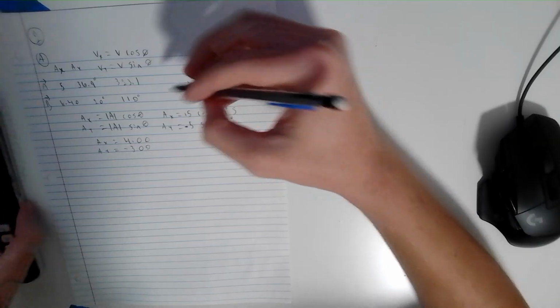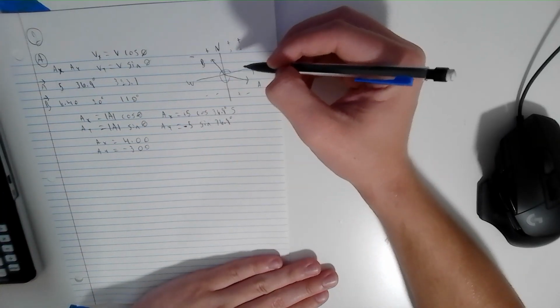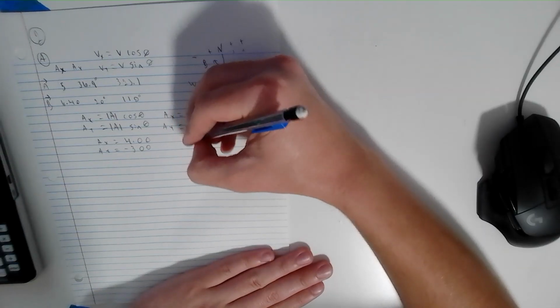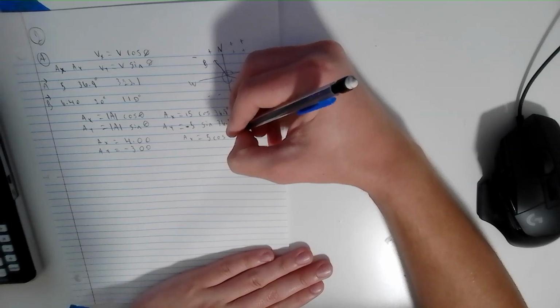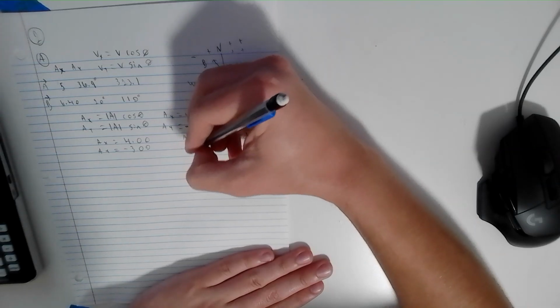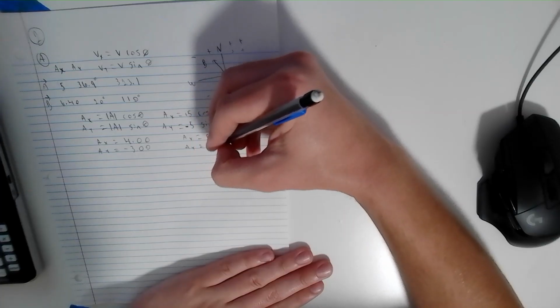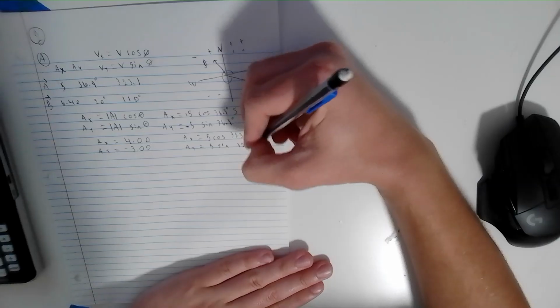And that would just be plugging this in instead of the angle, and then not having to worry about the positive or negative. So A of x would equal 5 cosine of 323.1, and A of y equals 5 sine of 323.1.